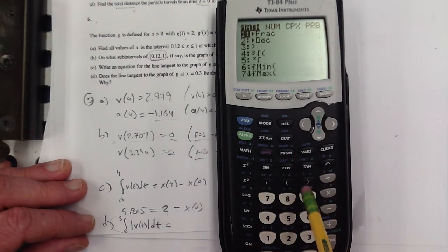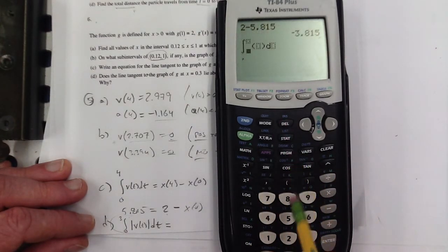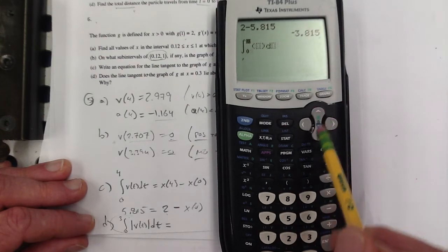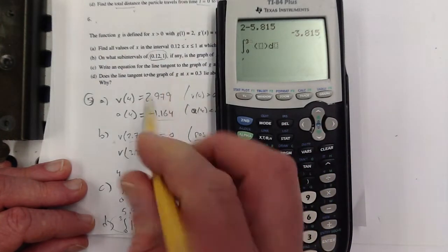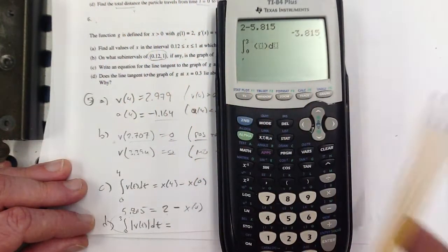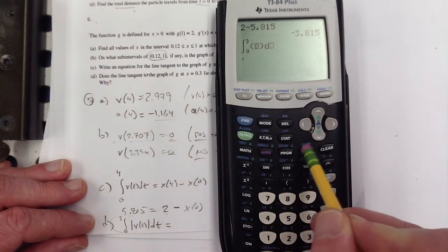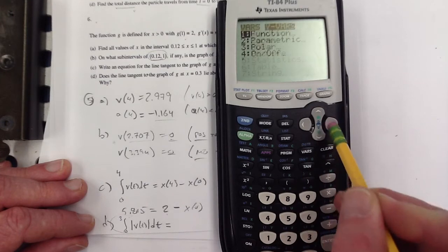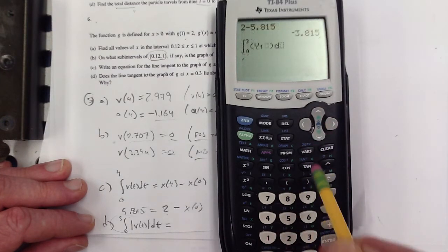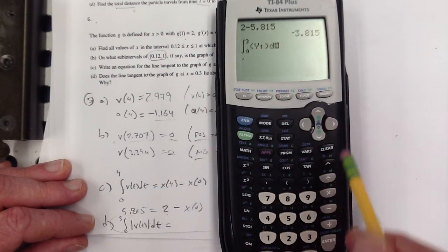MATH 9, 0 to 3. I'm not going to type this function back in because it's in my Y=, so I can just pull it up from the Y-variables menu. Right, Y1, there it is.